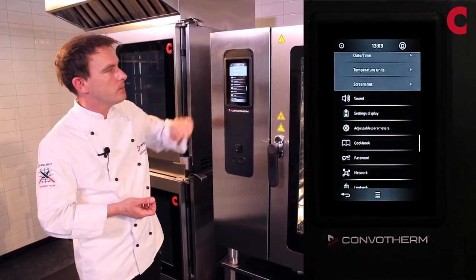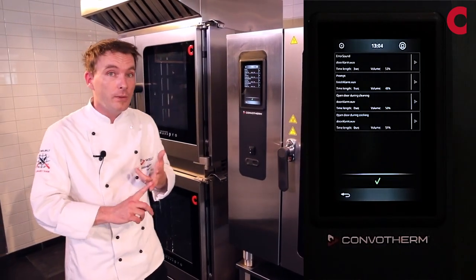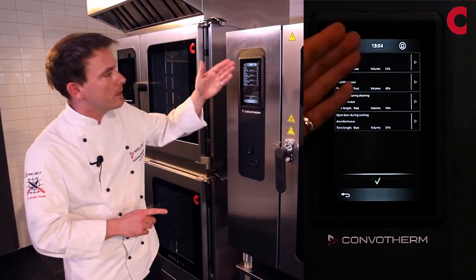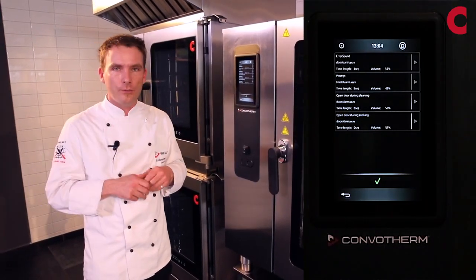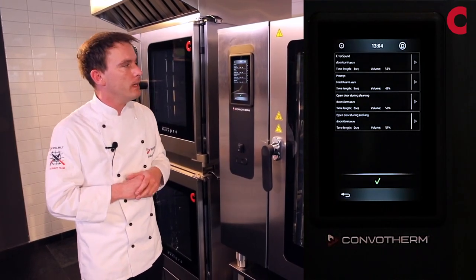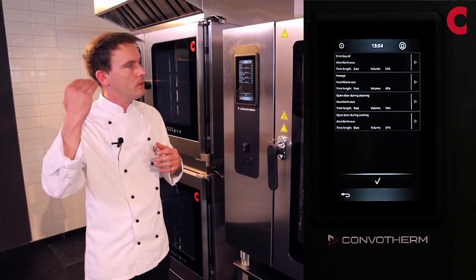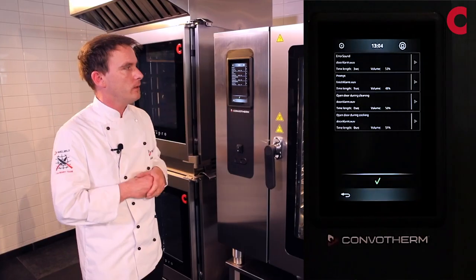Then you have sounds, so you can choose the sound for door alarm, when a profile is finished, for an error code, and you can also adjust the volume in here. If it's too loud, especially in a front cooking area, perhaps you want to have it more quiet, or if you want to have it in a busy, loud environment, you go from the volume on 100%. And like I said, you can also change the different tones.